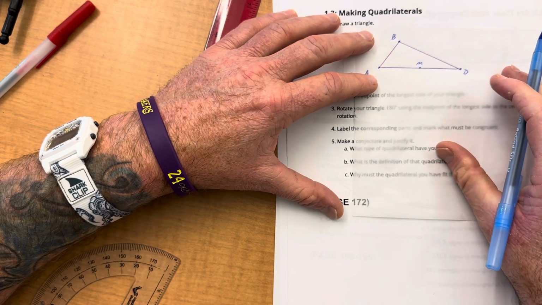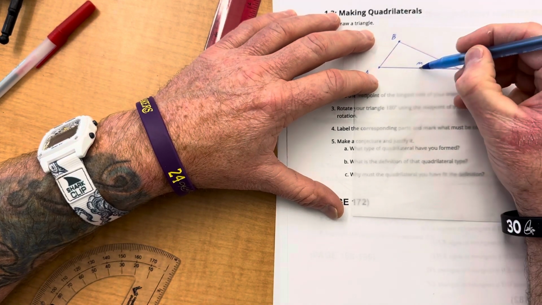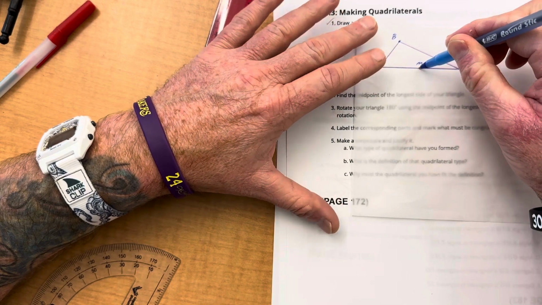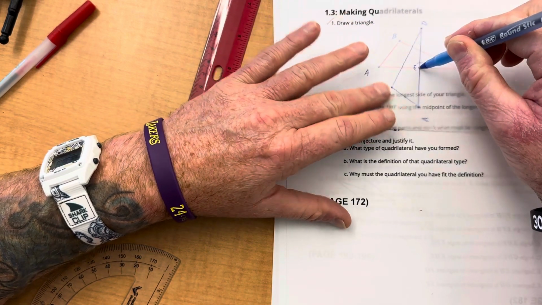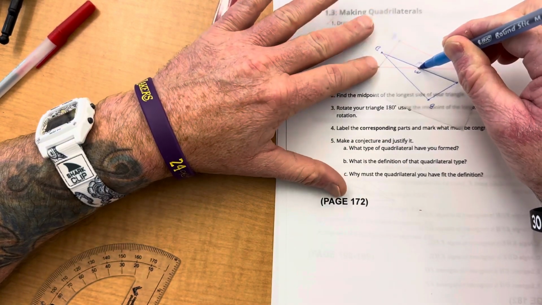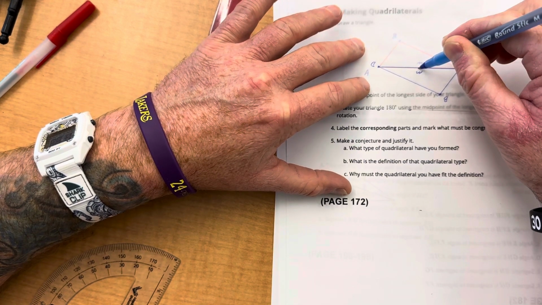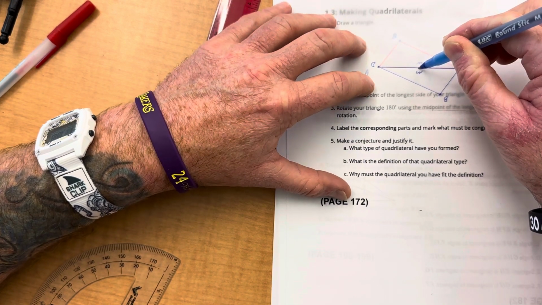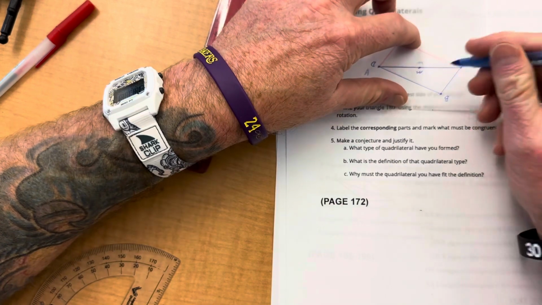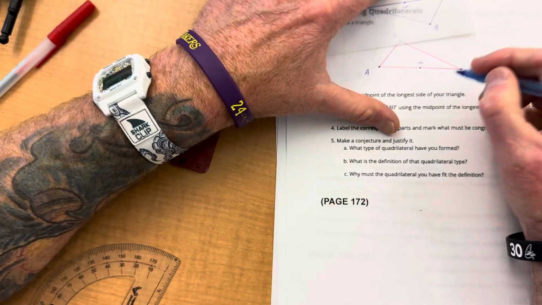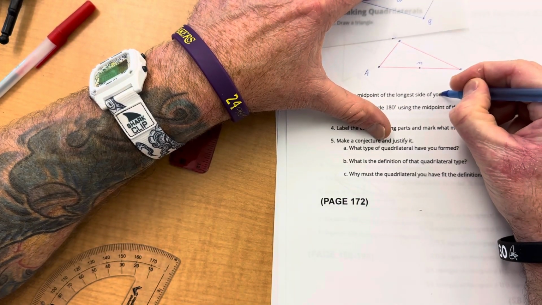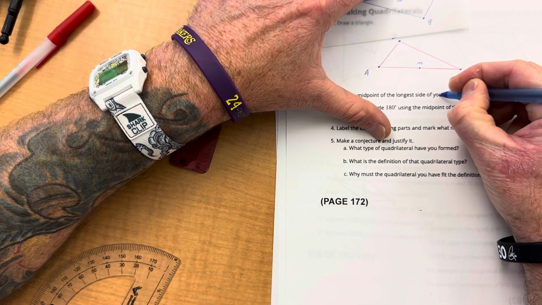Okay. So, 180 using the midpoint of the longest side. All right, that's pretty easy. Okay, there you go.